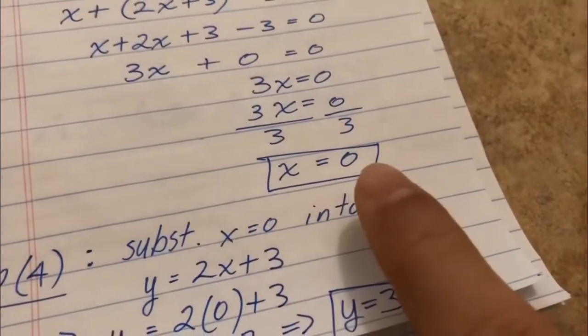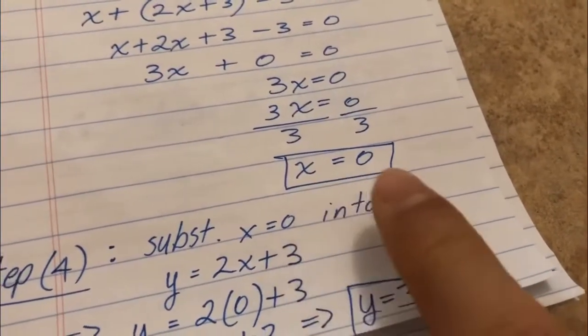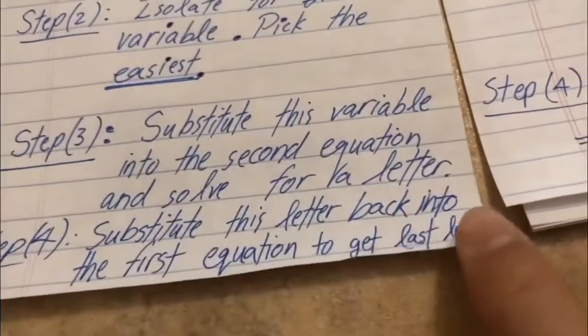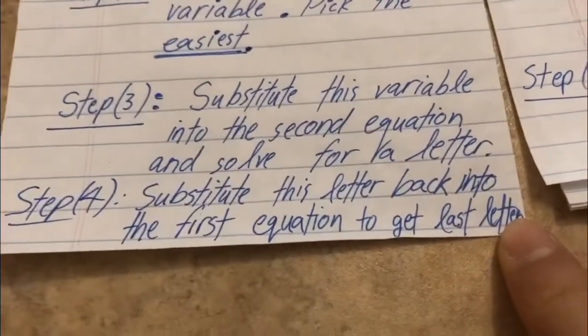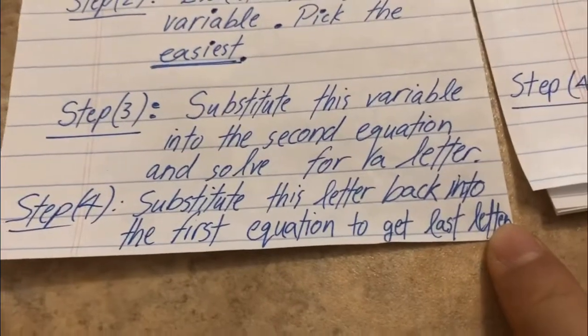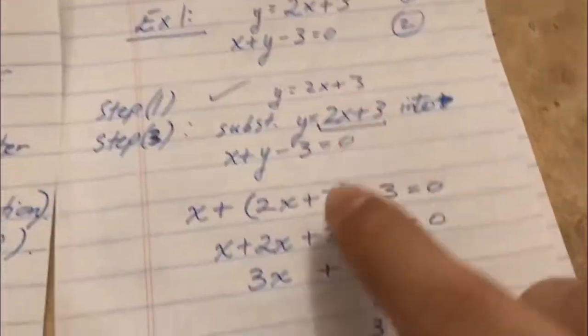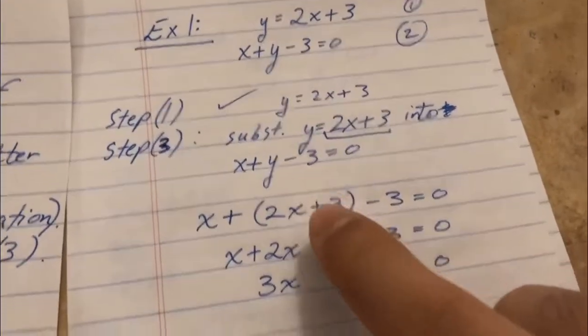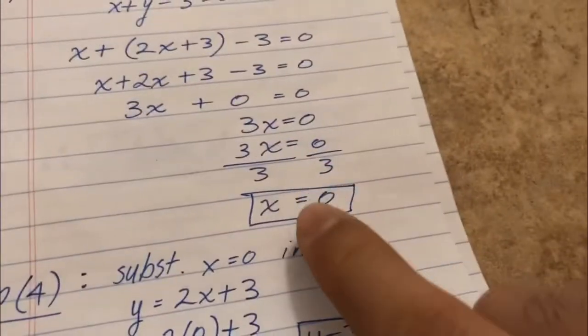Meaning find a value of one of the letters. In this case, x is 0. Step 4 is substitute this letter, the one that you just found, back into the first equation to get the last letter. So we substituted into the second equation, and we found x equal to 0.